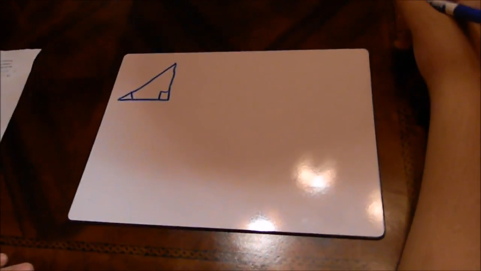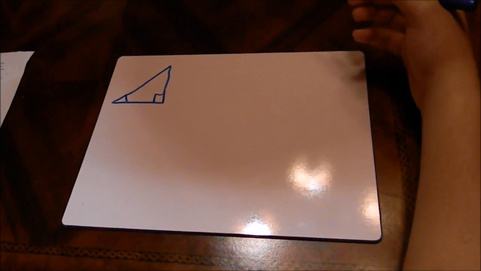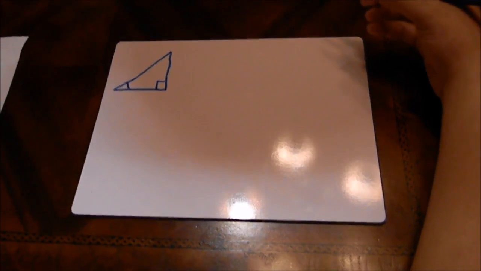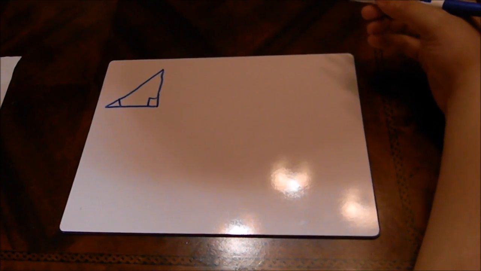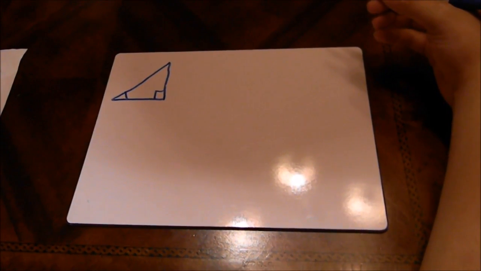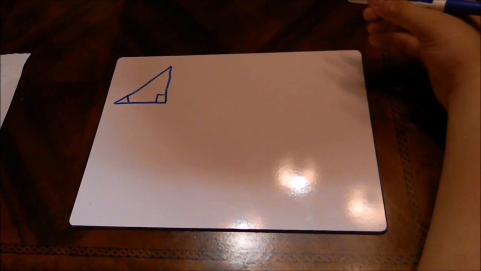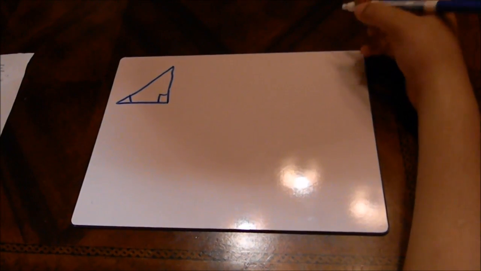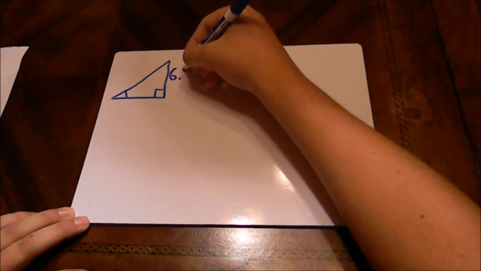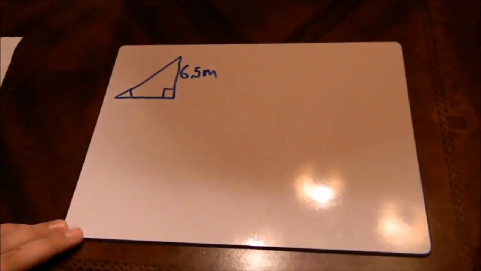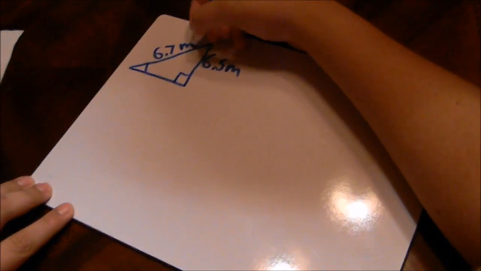Okay, situation number 2. Your cat is trapped on a tree branch 6.5 meters above the ground. You find a ladder that is only 6.7 meters long. If you want the ladder's tip on the branch, what angle will the ladder make with the ground? So we're going to start off with the stuff that we already know. We know that the branch that the cat is sitting on is 6.5 meters. We know that the ladder we have is 6.7 meters.